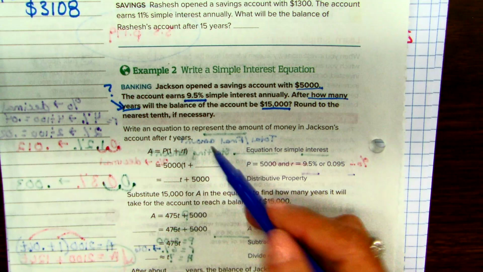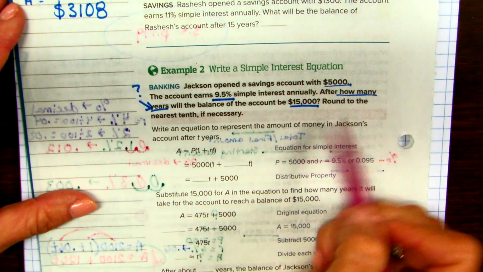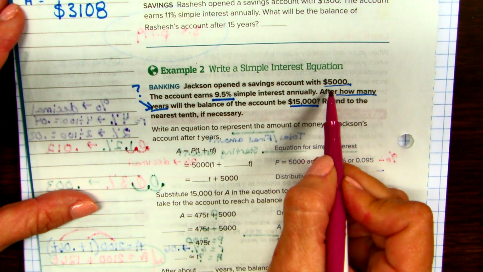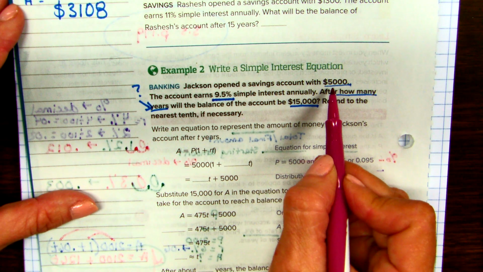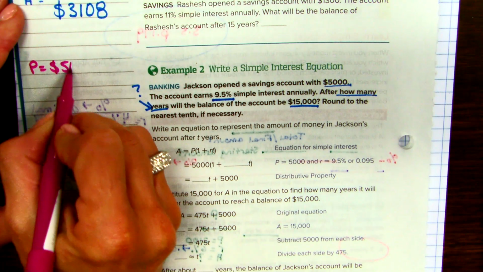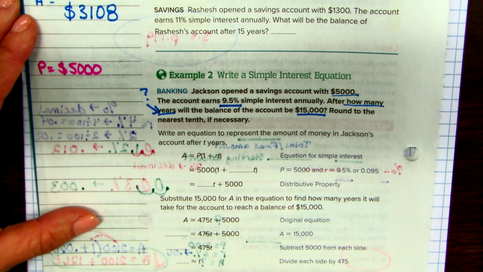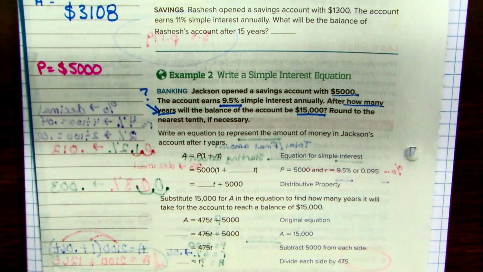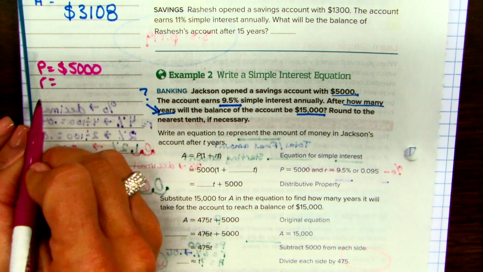Okay, again, I don't like the way they do this fill in the blank, so we're going to do our own thing. Okay, so what do you guys think 5,000 is? What letter do you think that is? Is that your interest rate? Is $5,000 your interest rate? P. It's your principal, right? Our principal is $5,000. Remember, principal is how much you start with. That's your money that you're going to earn some interest on and make more.